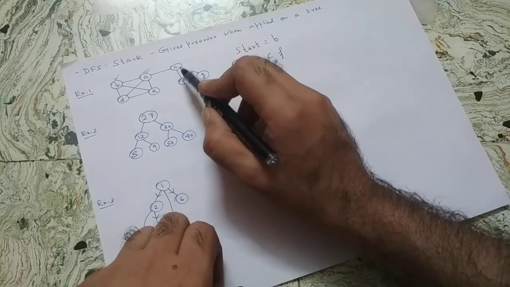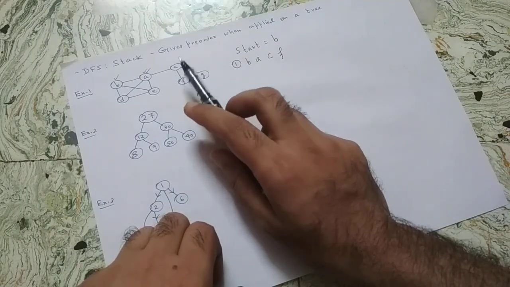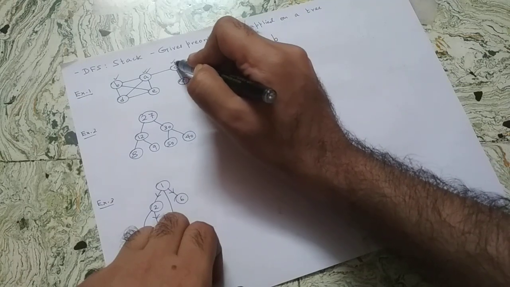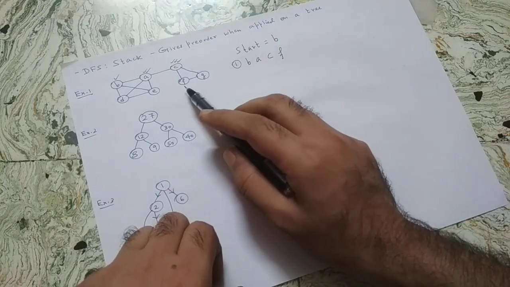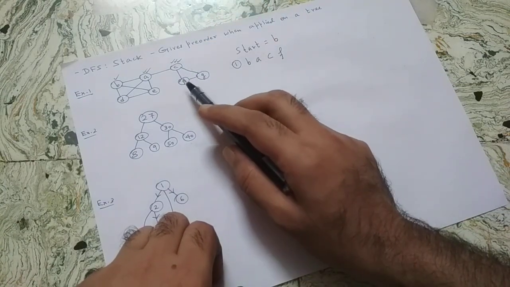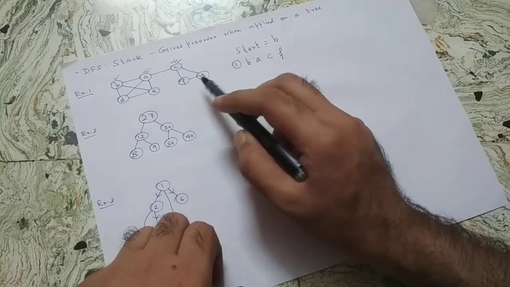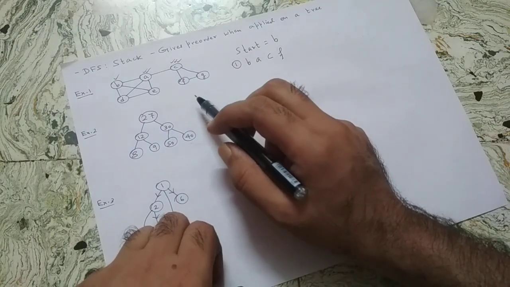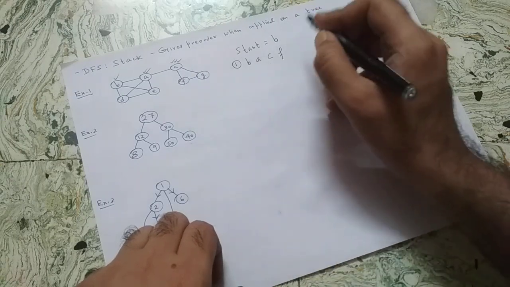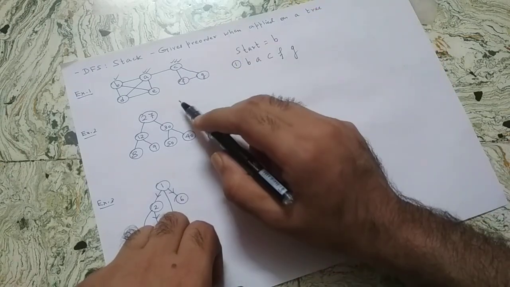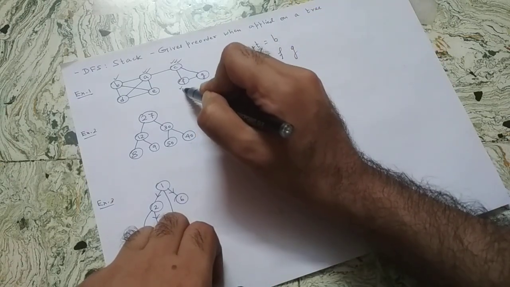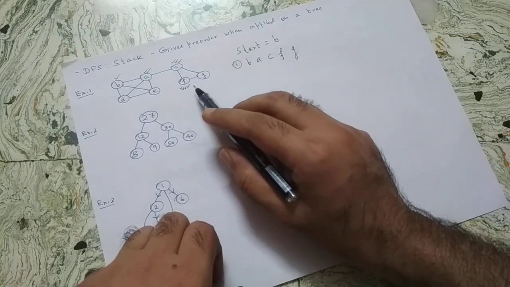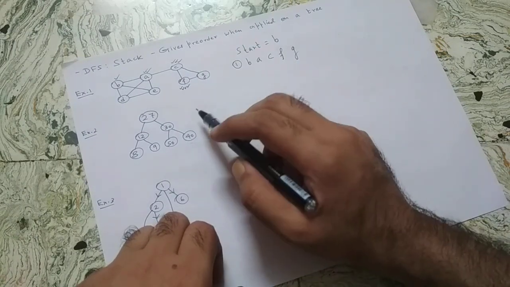Now I'll suspend the exploration of C and move on to exploring F. Now I find that F has two adjacent vertices, C and G, out of which C has already been visited. I'm left with G, so let me visit G. Now I'll suspend the exploration of F and move on to G.